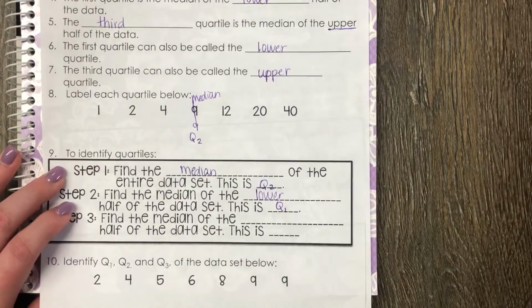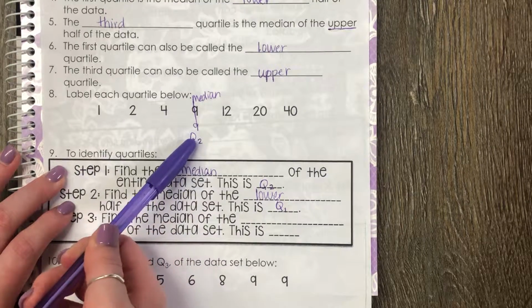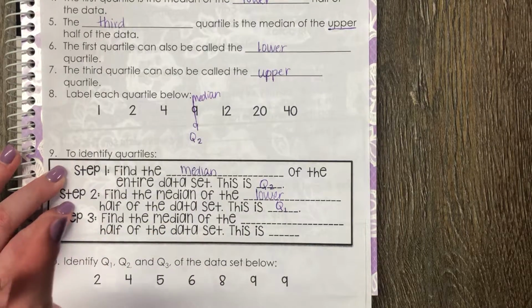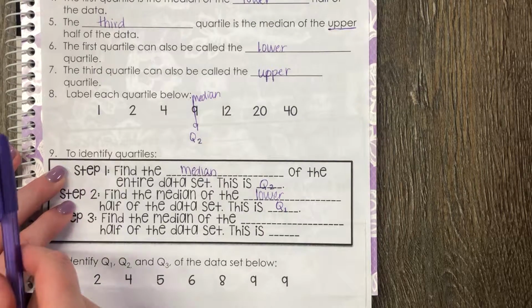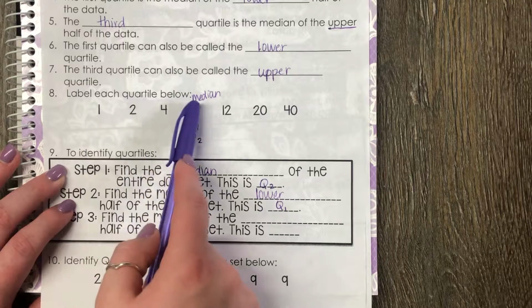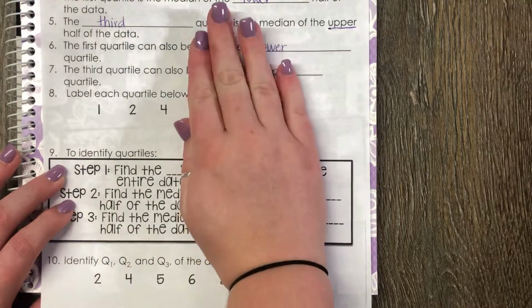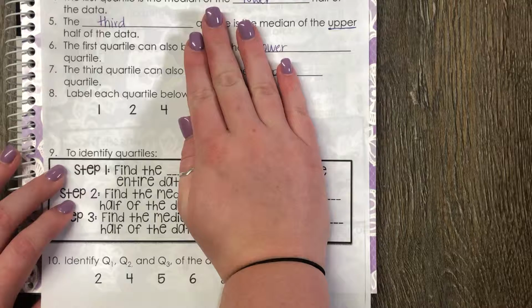Okay, so if your median of the data, quartile 2, is an exact number, it's one number, which if you remember means we have an odd number of numbers in our data. So there's 1, 2, 3, 4, 5, 6, 7 numbers. So we do only get one middle. So that means you're not going to include 9. So when we find the lower half, we're going to cover this side up.